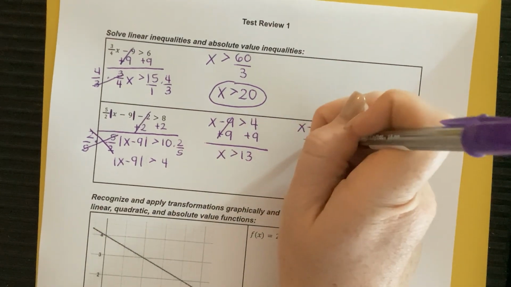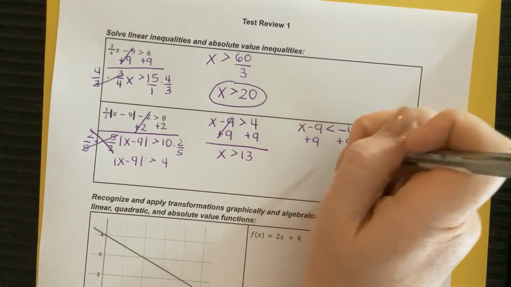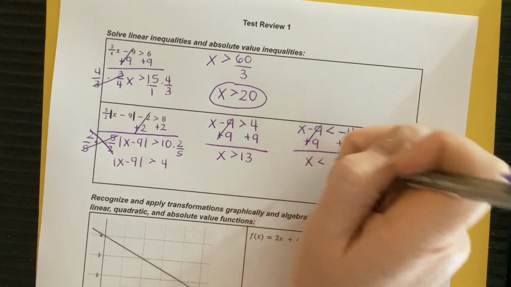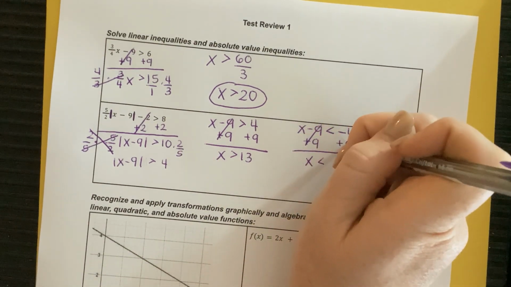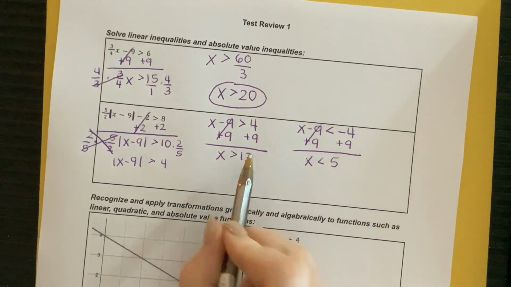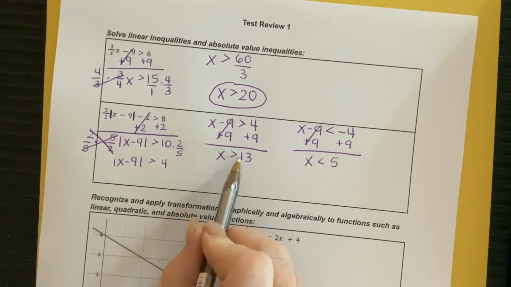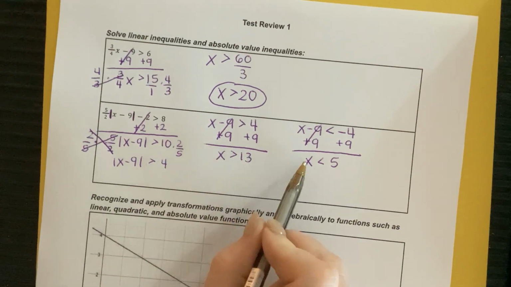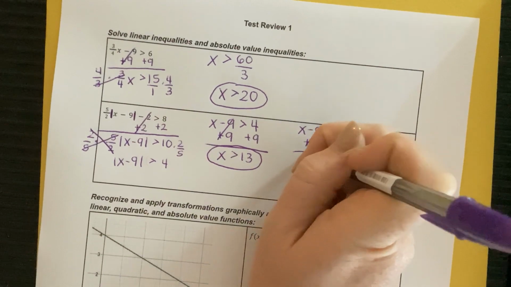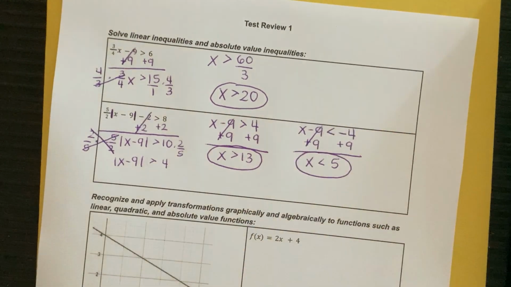I'm going to add 9 here too, and you're going to get x is less than -4 plus 9, which is positive 5. You cannot write these together, because if you try to write them together, there's no number that's greater than 13 but also less than 5. So you would just leave these separate. This would be an answer, this would be an answer.